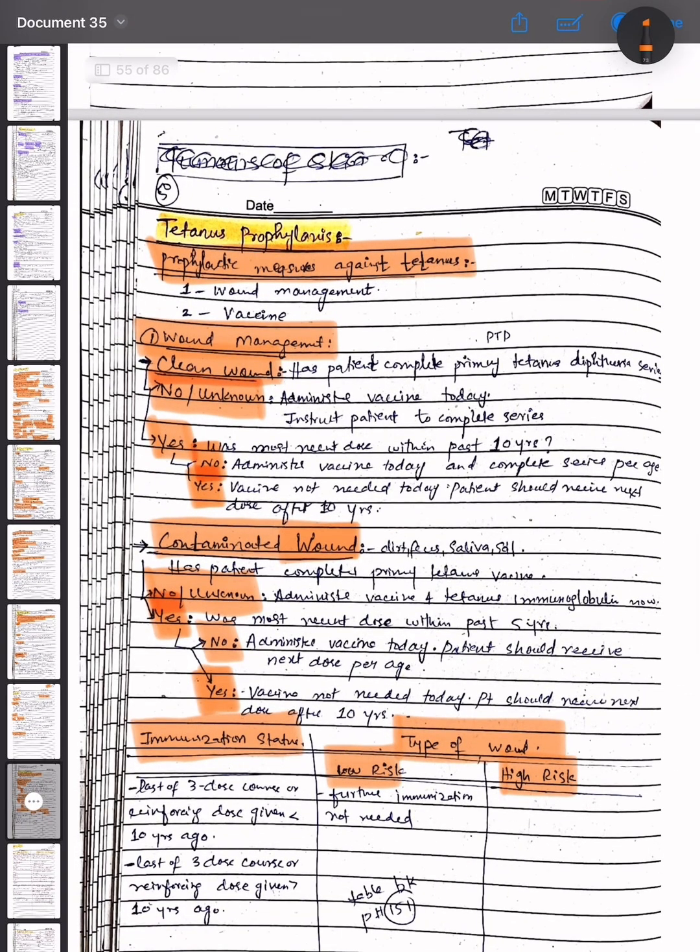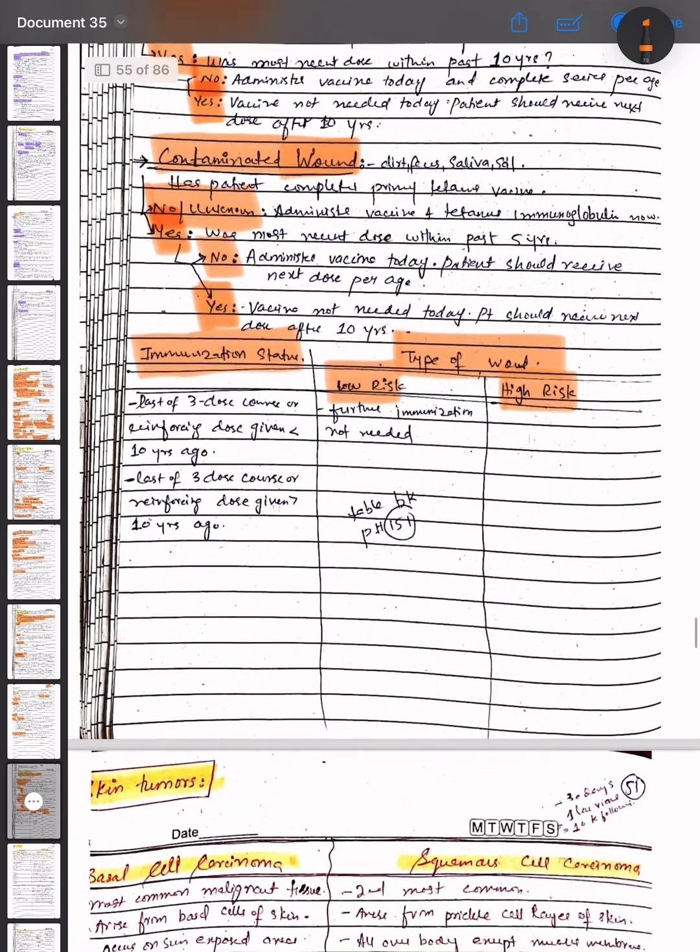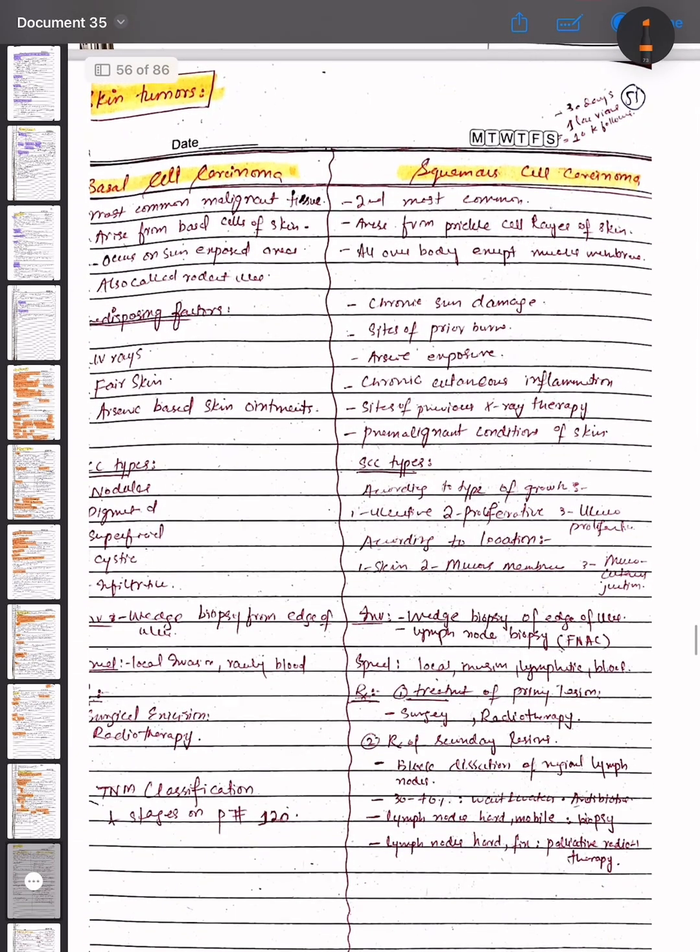According to me, the important things for tetanus prophylaxis are the ones I have already discussed. We have wound management: first we have to see whether it is a clean wound or a contaminated wound, then we should know the vaccine status of the patient and the past 10 years history of vaccine administration, and then we will prescribe or inject the vaccine according to the history of the patient. In the next session, we will be discussing skin tumors.